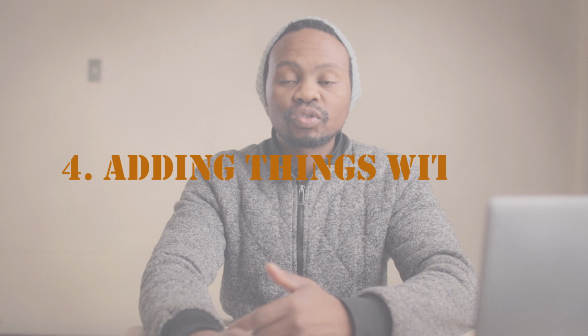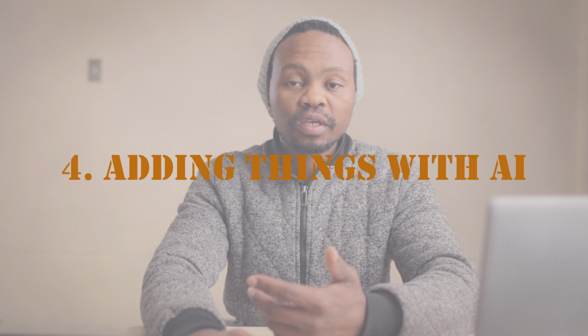So we are now down to our last way in which you can use the cropping tool inside a video editing software of your choice. What we're gonna do with this one is we're gonna use our editing software in conjunction with Photoshop Beta. Inside of Photoshop Beta, that's where we're gonna use AI to add stuff into our video. So let me get on the computer and show you what I'm talking about.